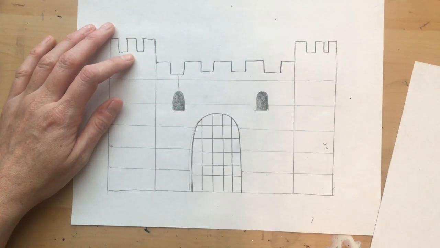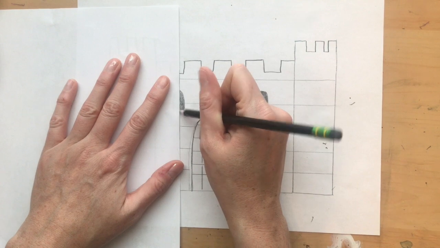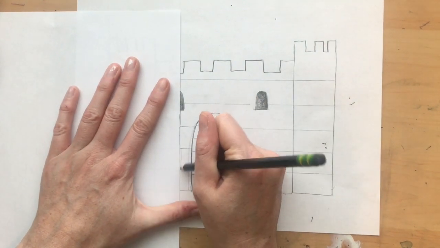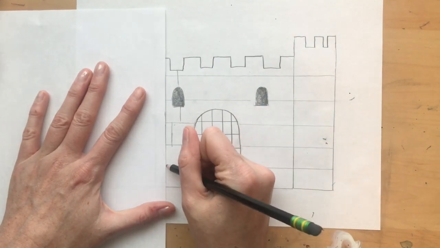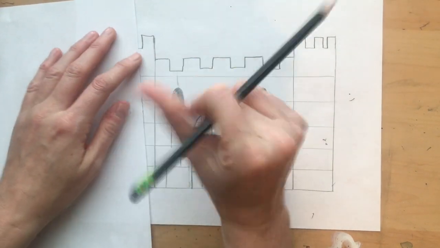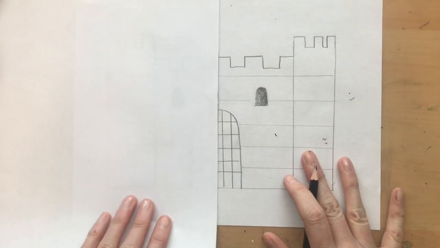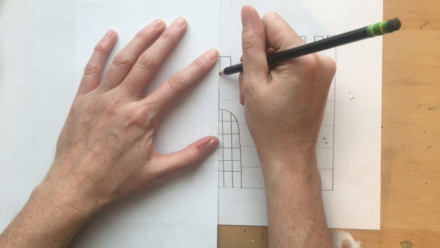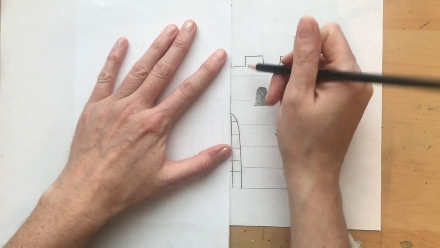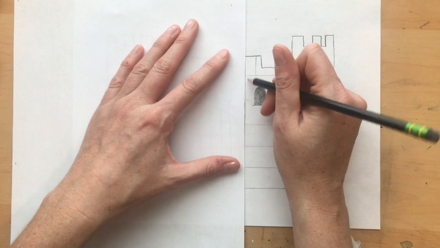From the top of that window, draw a line coming straight down, so we are going to add to the brick. Now the brick on the castle does not have to be straight lined. You're going to create lines unevenly because the bricks are laid in different patterns. And on our castle, we are going to draw a line where it doesn't always line up with the line above it. So it looks like the bricks are stacked on top of each other in a different kind of pattern.